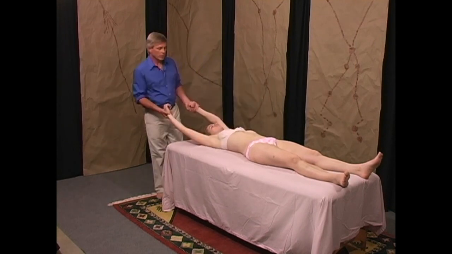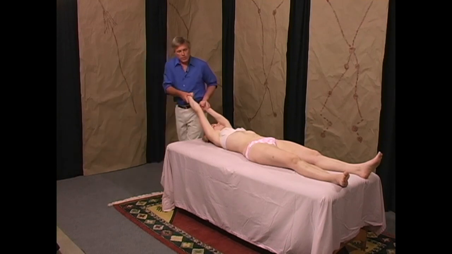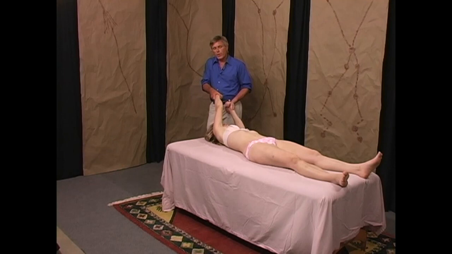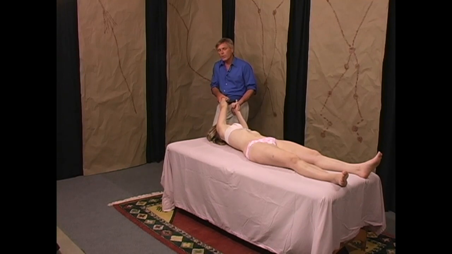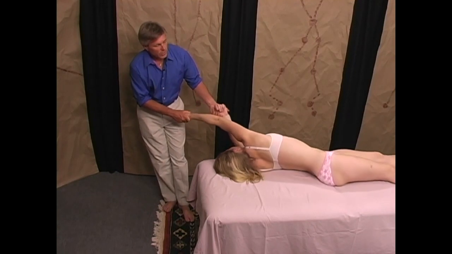But the only way you're going to make this sequencing thing your own is to practice it on 40, 50, 100 people. If you do that, you'll really find that you get tremendous amounts of information from this simple little roll.